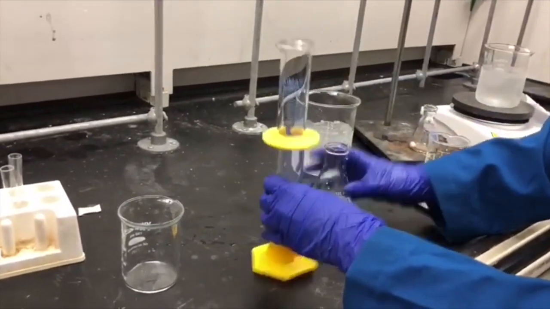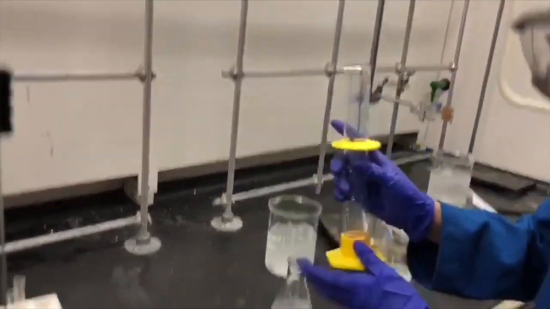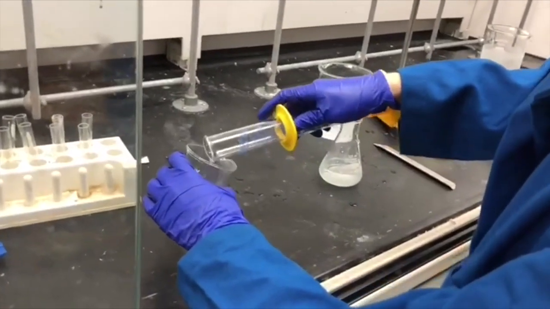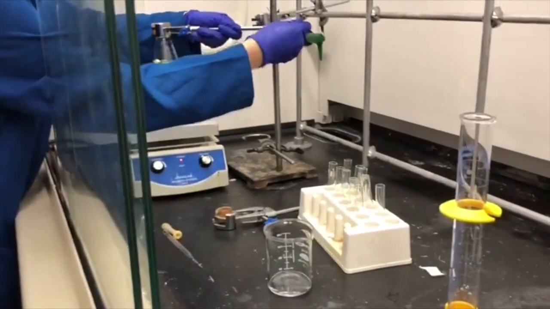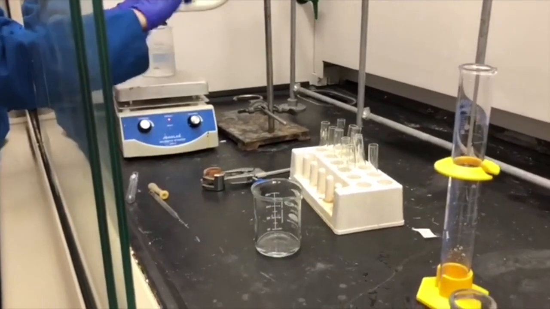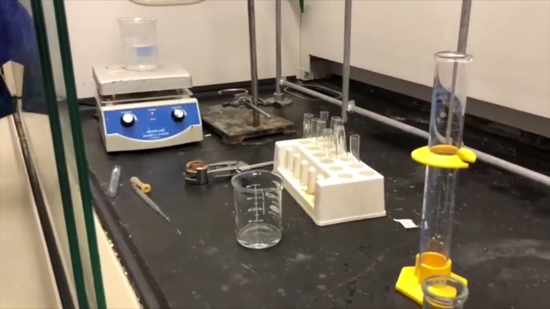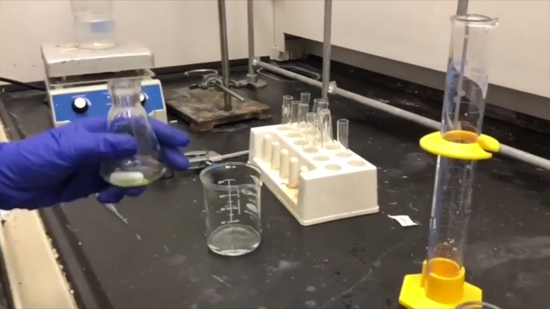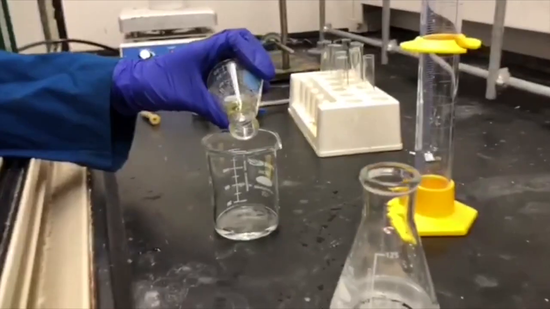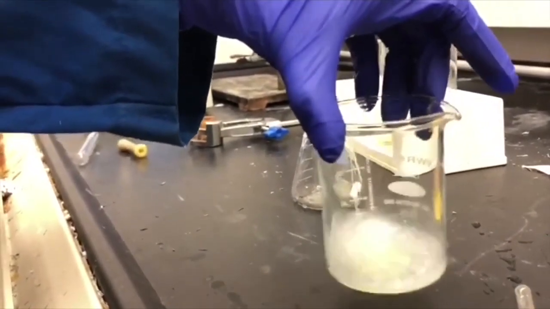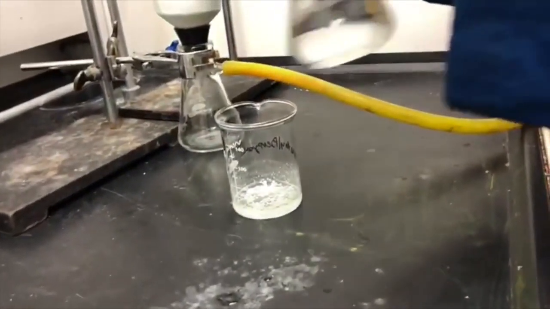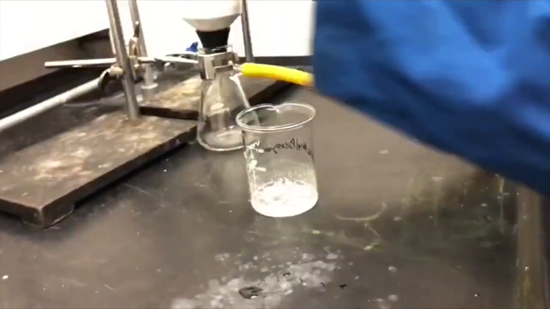Here I'm measuring out 10 mL of chilled water, and our reaction mixture will be added to that water. Again, you see the precipitation, that is our product, and we're going to use a suction filtration.